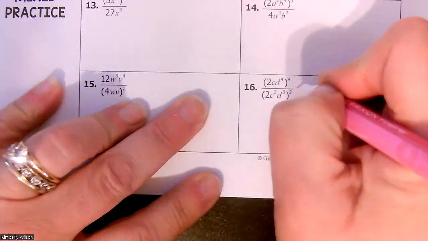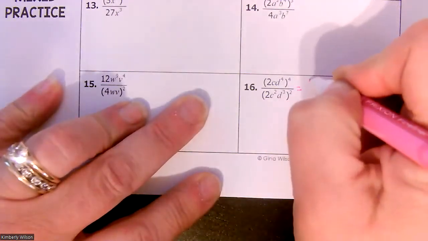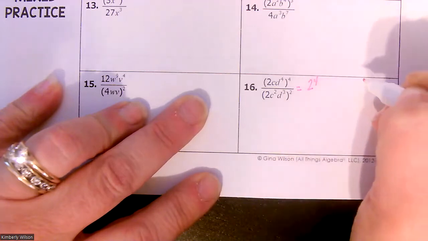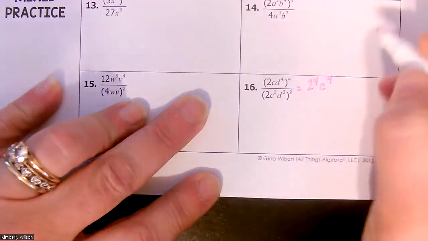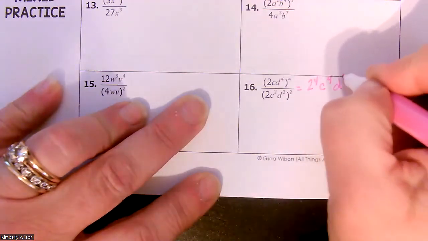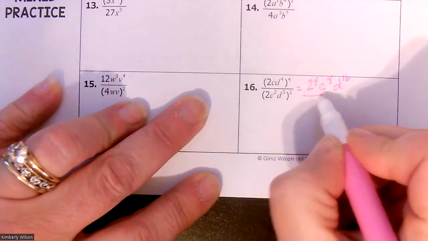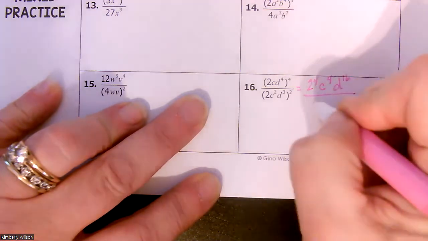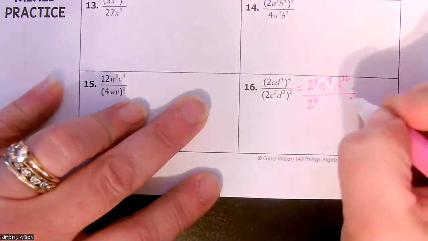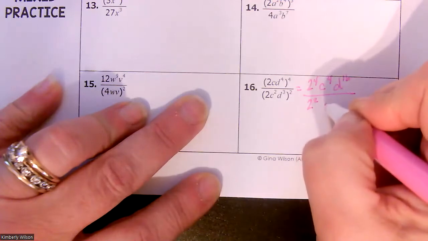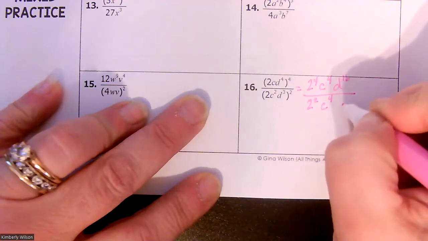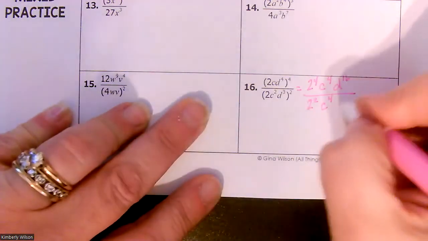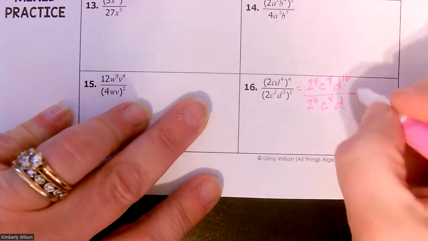So that means my next step, I'm going to have 2 to the 4th on the top, c to the 4th, and this is a power raised to a power, so that's going to become d to the 16th, all over 2 squared, c to the 4th, d to the 6th.